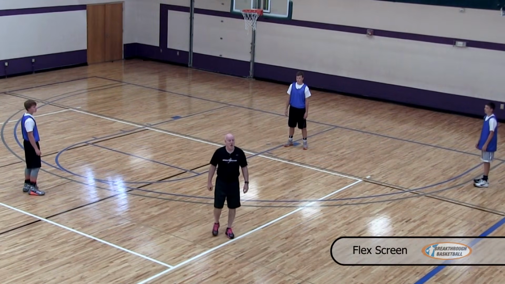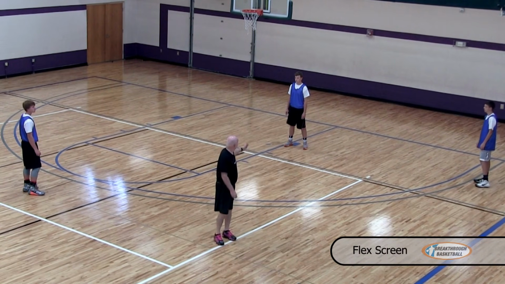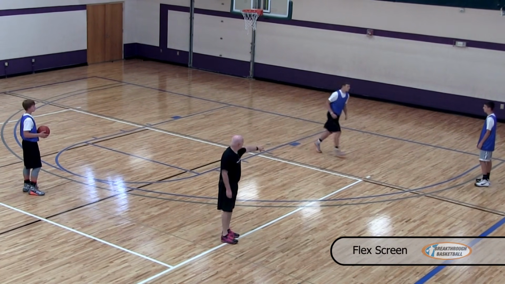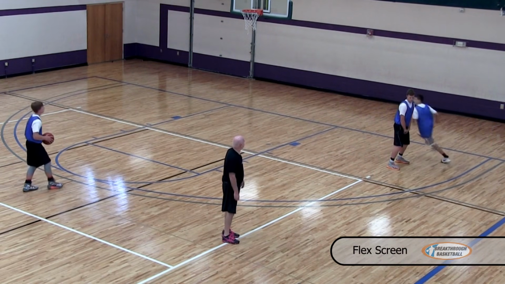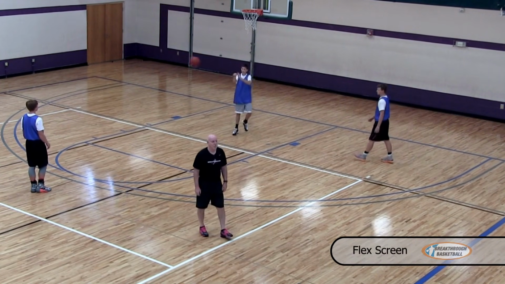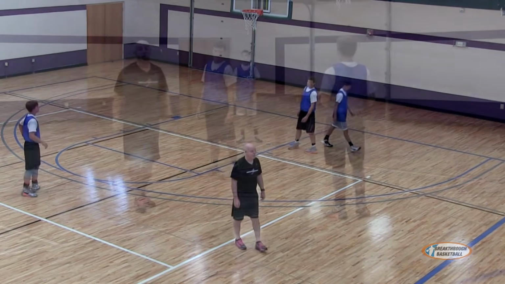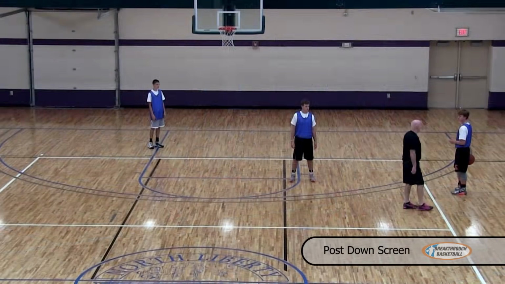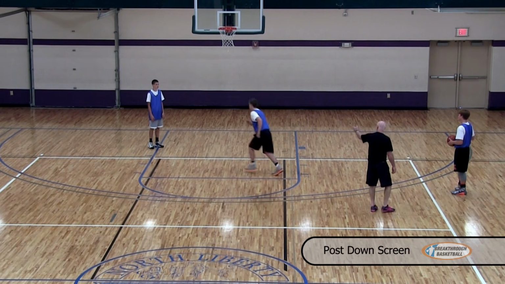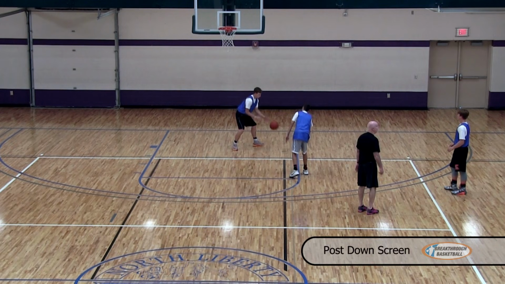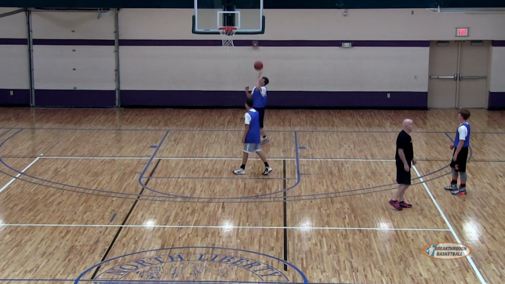Okay, next, we have a flex screen. Two along the baseline. Man comes off the block to set the back screen. Cutter from the corner goes below the screen, looking for the ball. Next is a post down screen. High post goes to set a screen for the low post. Low post comes off. Screener shapes up in the lane.